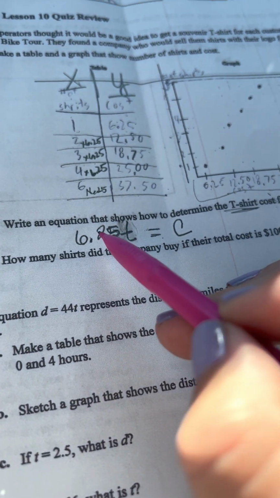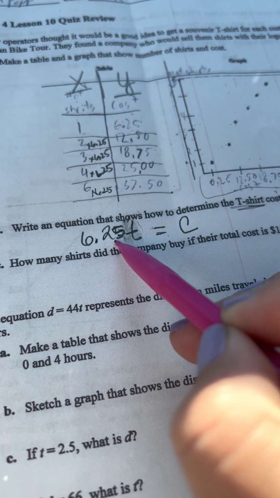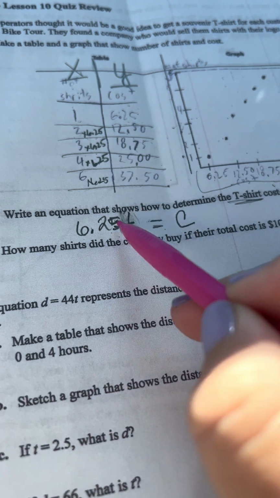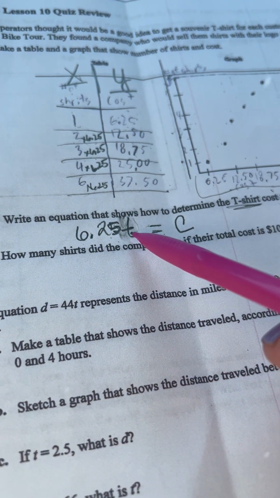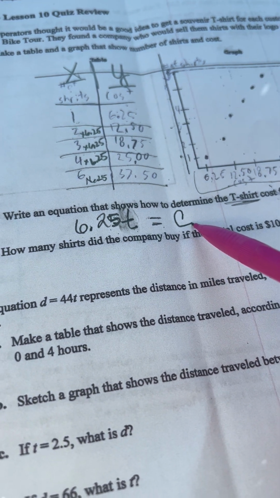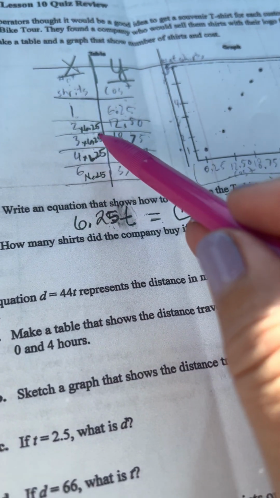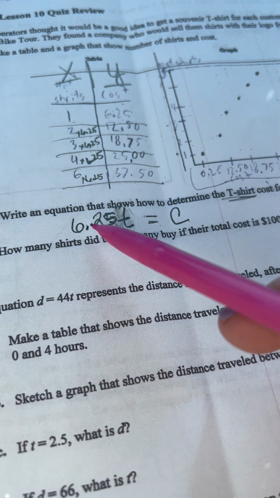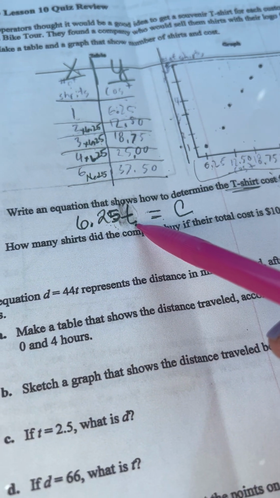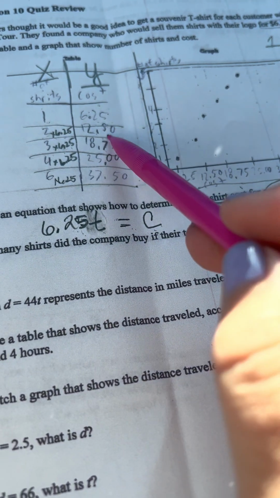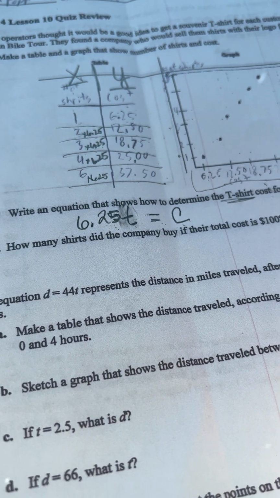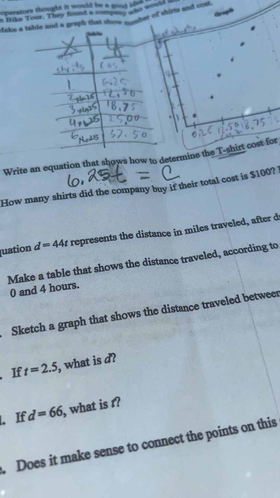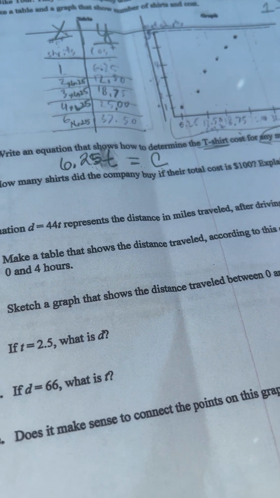I know that $6.25 is for 1. T is my unknown. Whatever number I put from that table here is going to give me my cost. This is exactly what you did here. You said, okay, $6.25 times 2, put the 2 in for the T, equals your cost, $12.50. So you're just creating an equation for the work that you've already done. So don't let that intimidate you, okay, buddy?